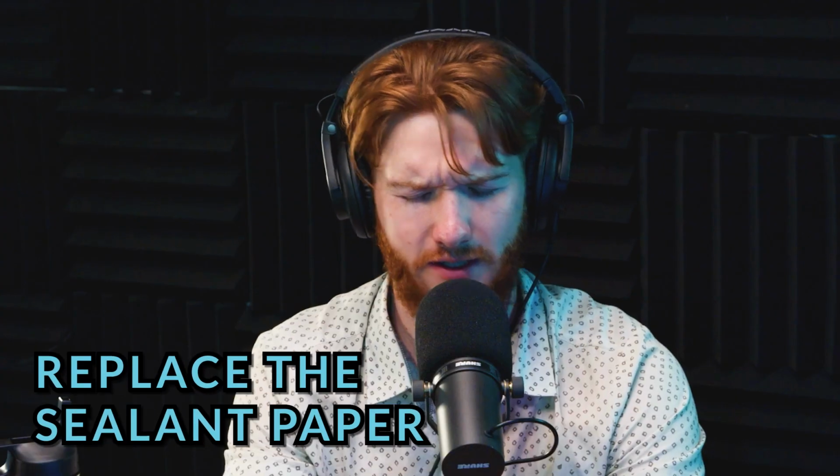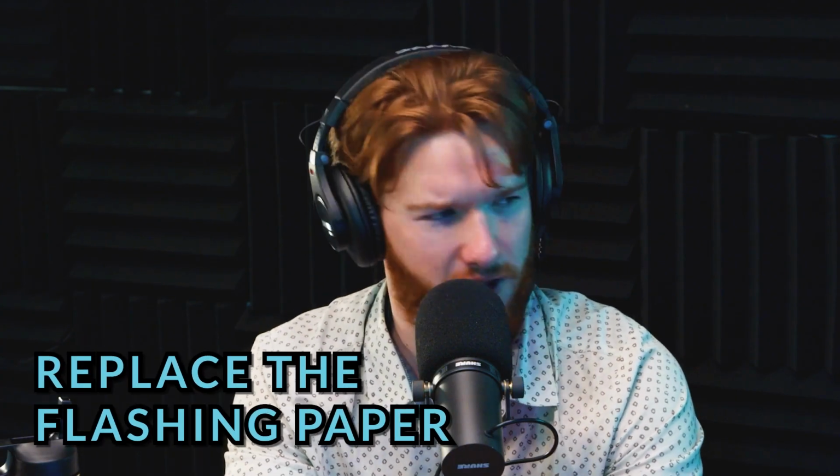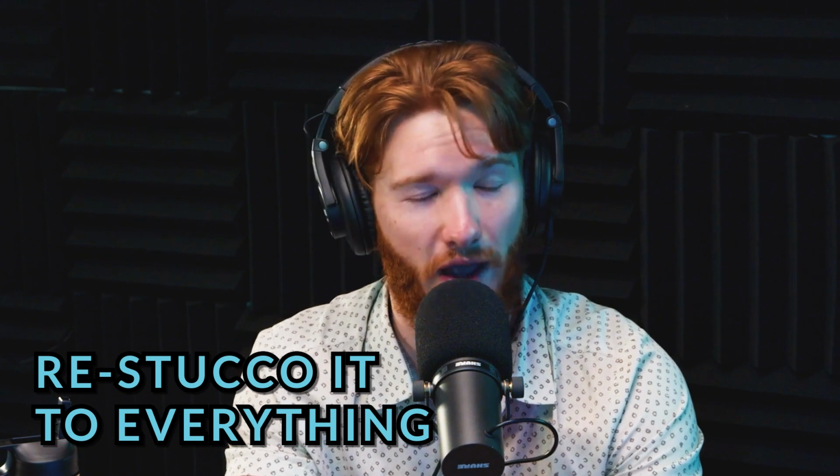Okay, and lastly, and this is so important, the roof. You thought we were going to get away with not talking about the roof. This is super important, because there's been multiple times where we will do a full nail fin install, place the sealant paper, replace the flashing paper, re-stucco it, do everything, and then water is still coming through what seemingly is the top of your window.